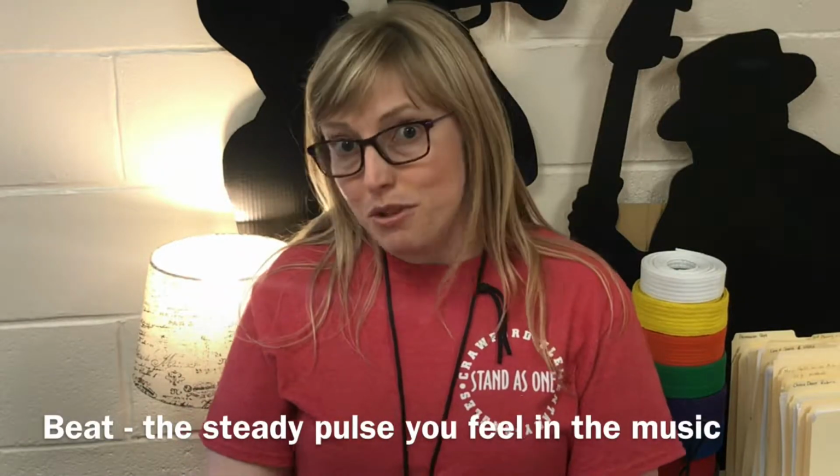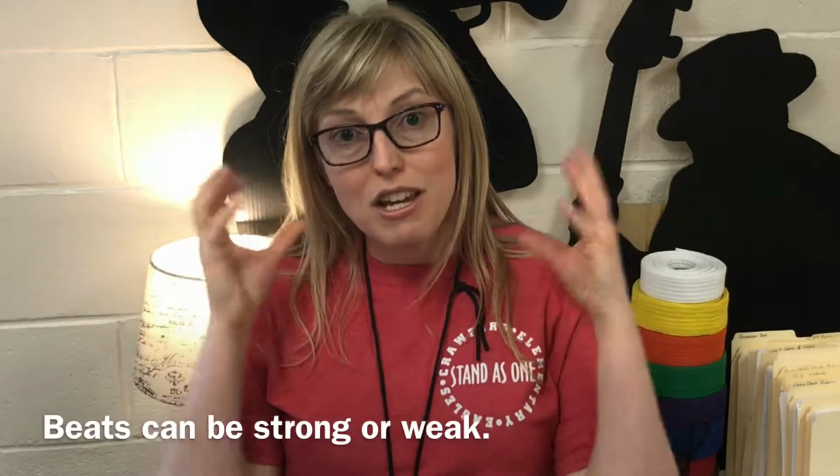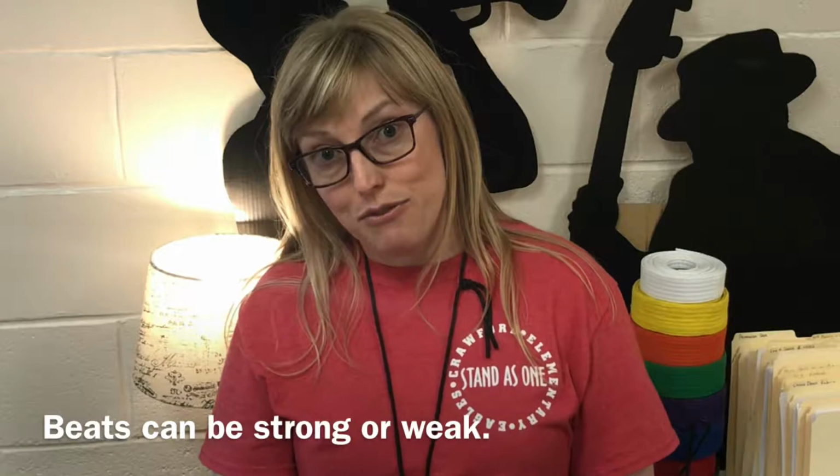Today we are talking about meter. Now in order to understand meter, you need to know about beats. The beat is the steady pulse that you feel in the music. But there are strong beats and weak beats, and when they go together, that's how they make different meters.